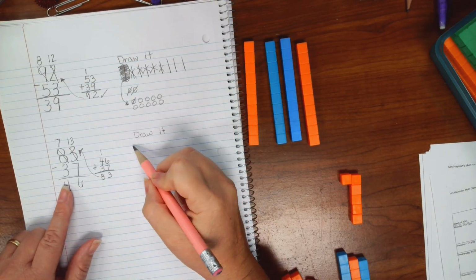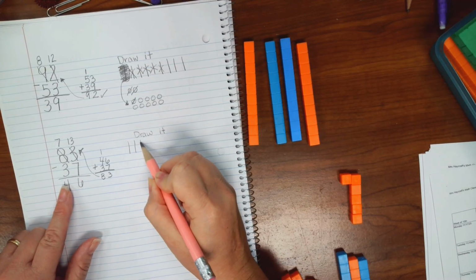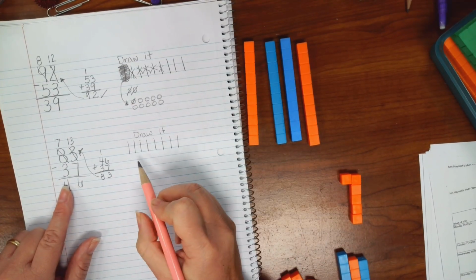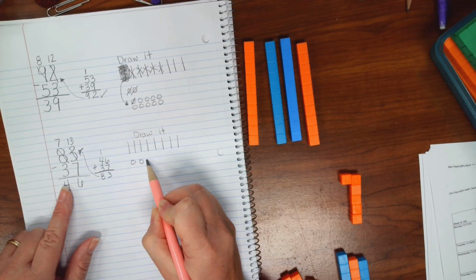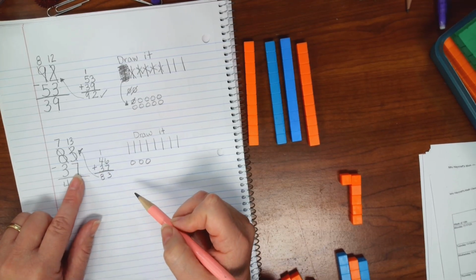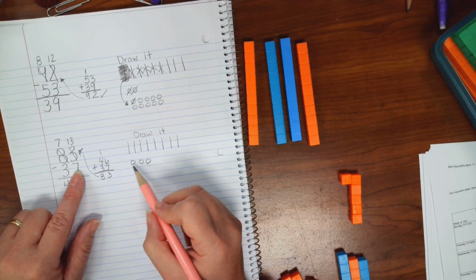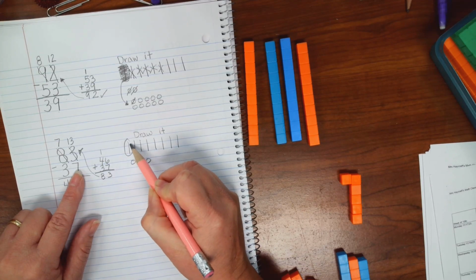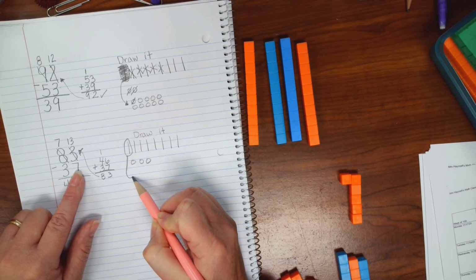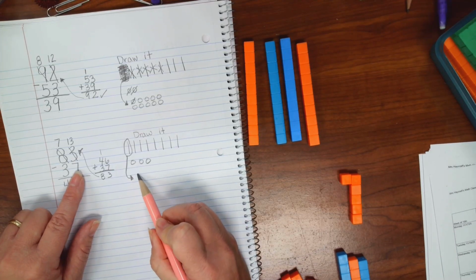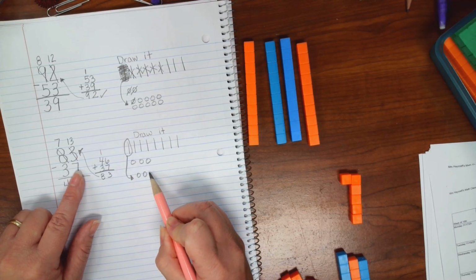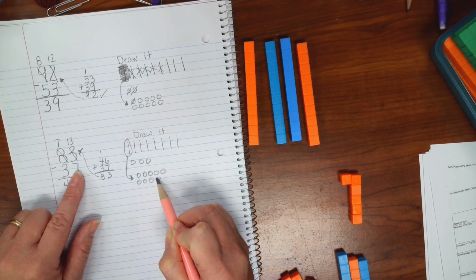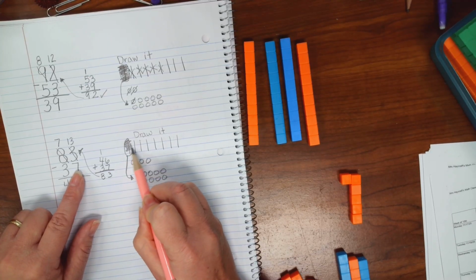So now we've got to draw it. 10, 20, 30, 40, 50, 60, 70, 80. And then we've got 3, 81, 82, 83. Can I take 7 away? I cannot take 7 away because I've got 3 ones, so I need to circle that 10. And I'm going to draw my arrow, and I'm going to cash him in for 10 ones. 1, 2, 3, 4, 5, 6, 7, 8, 9, 10. Scribble him out.